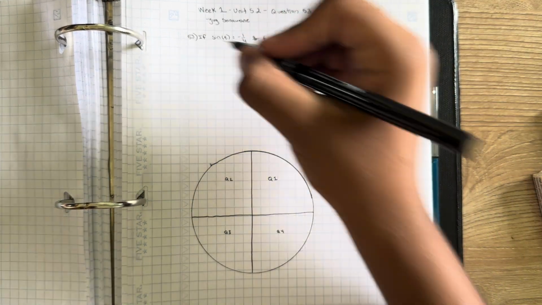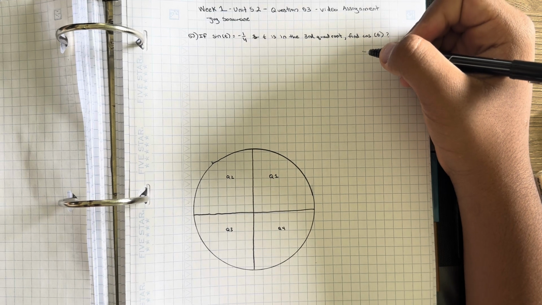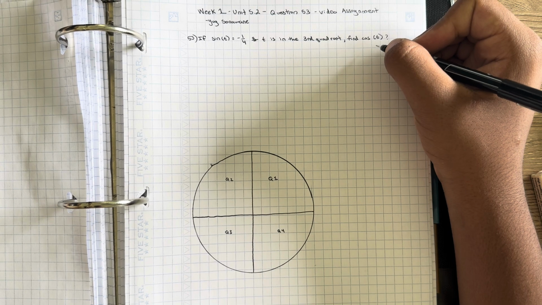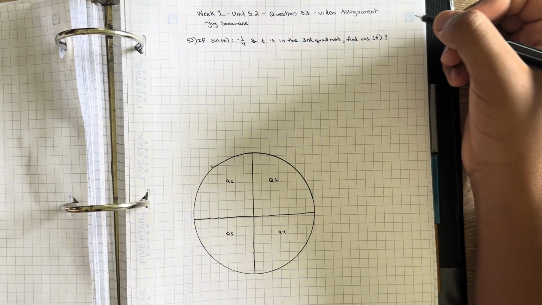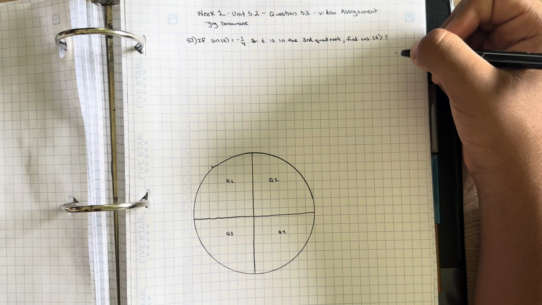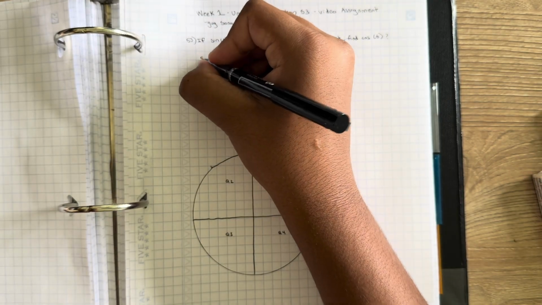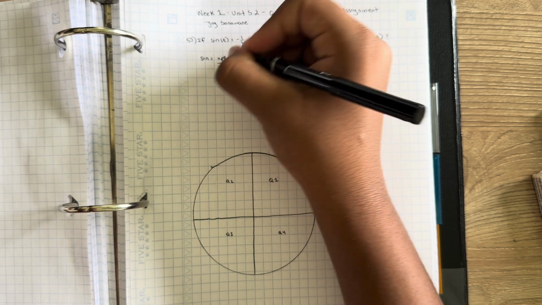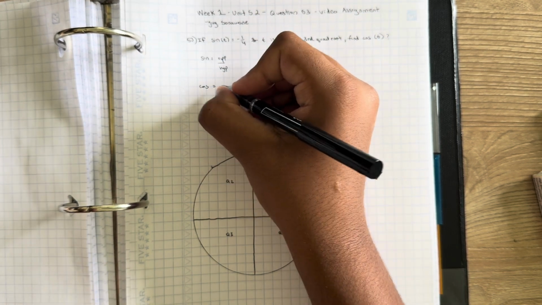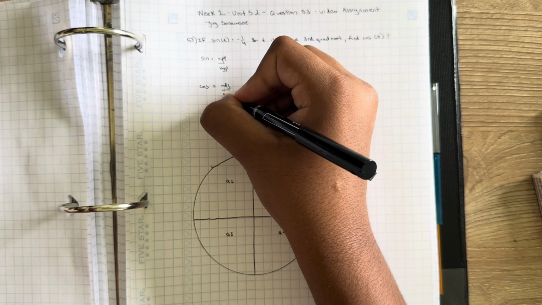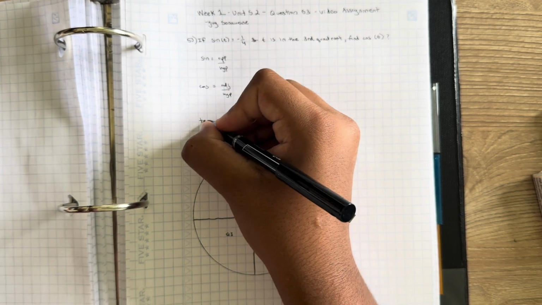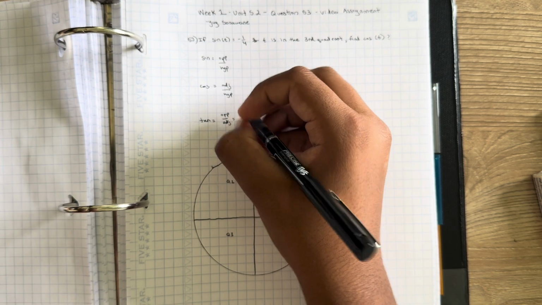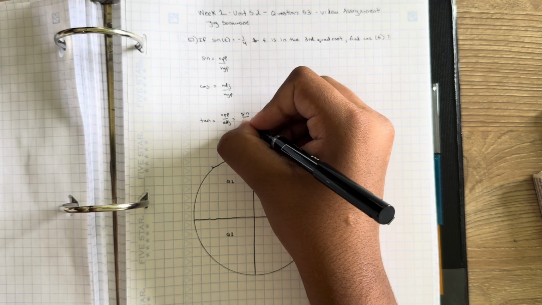We're told, if sine of t is negative 1 over 4, and t is in the third quadrant, find cosine of t. Again, let's talk about some rudimentary ratios within the unit circle that we need to know in order to solve this question. The first one is sine. Sine is opposite over hypotenuse. Next is cosine, which is adjacent over hypotenuse. And lastly is tangent, which is opposite over adjacent, but can also be sine over cosine.